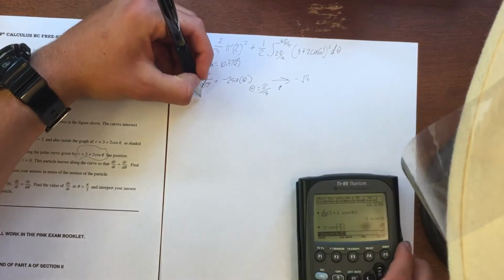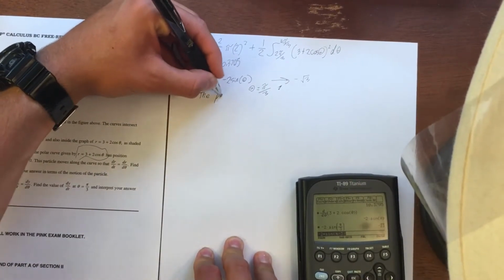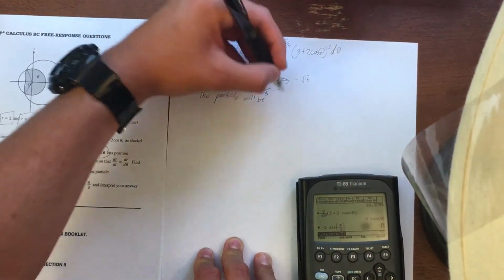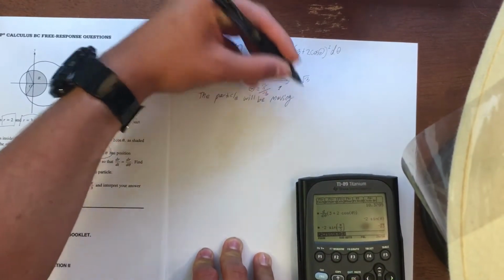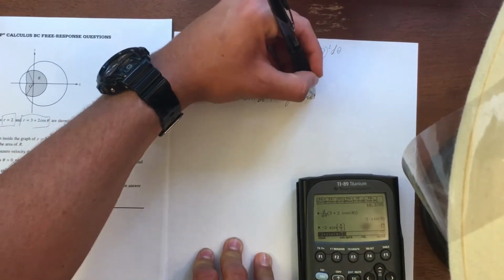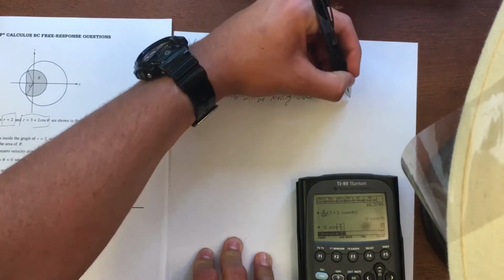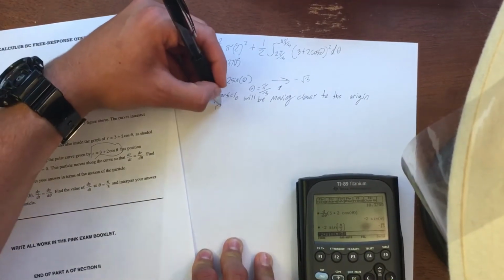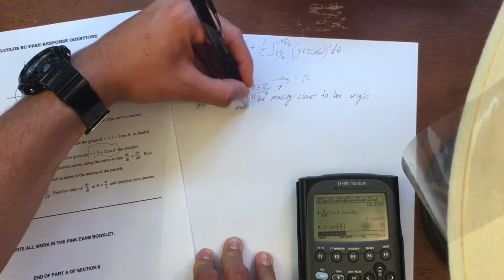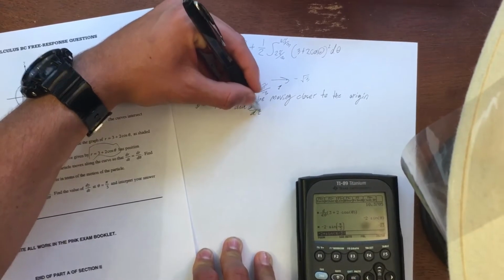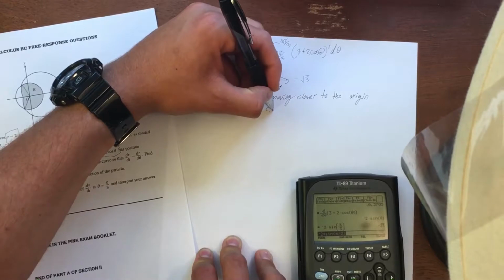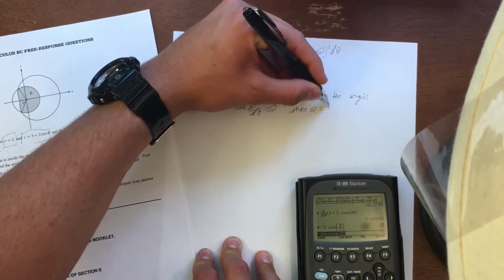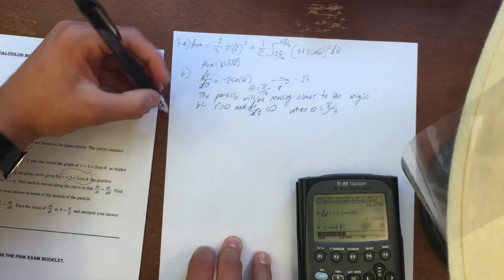So the particle will be moving closer to the origin because r is greater than 0 and dr over dt is less than 0 when theta equals pi over 3. And that is part B for you.